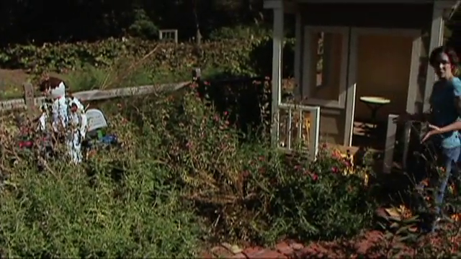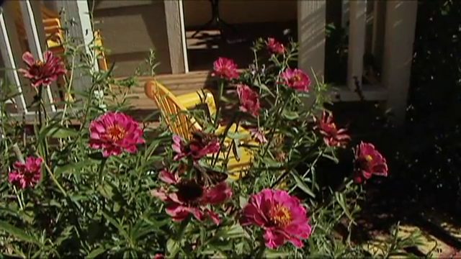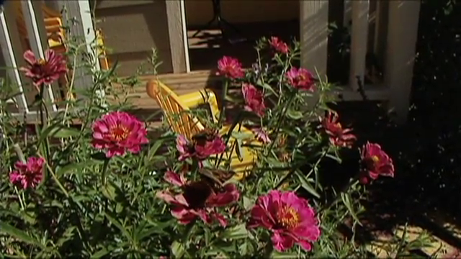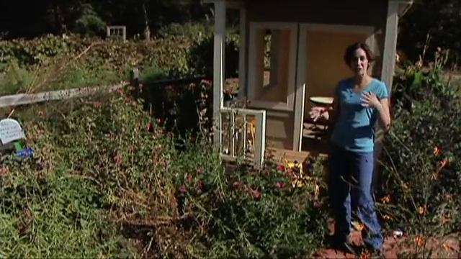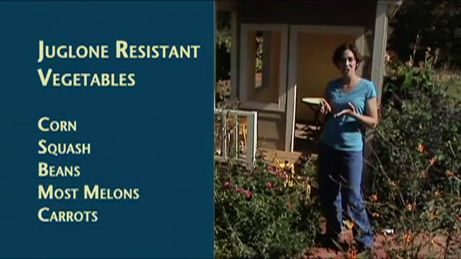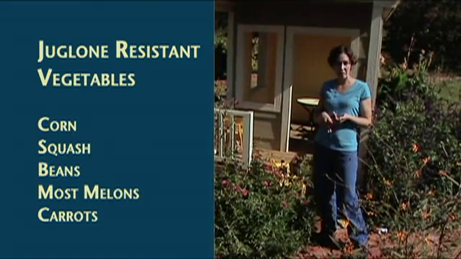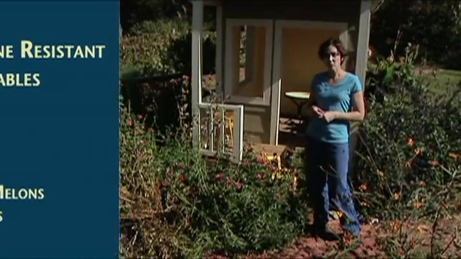As far as annuals go to plant beneath your walnut, fibrous begonias and zinnia species do fairly well. And if you find that your walnut is interfering with your vegetable garden, you might just need to rearrange things a little bit. Corn, squash, beans, many of your melons, and even carrots will do well beneath the walnut.